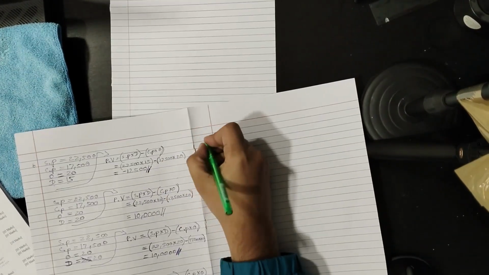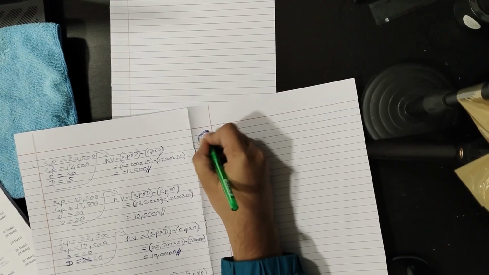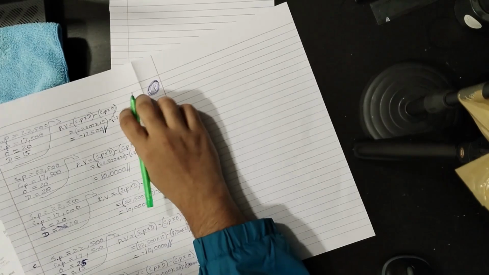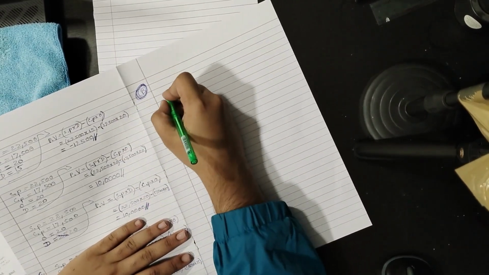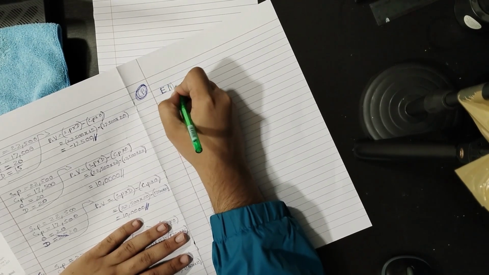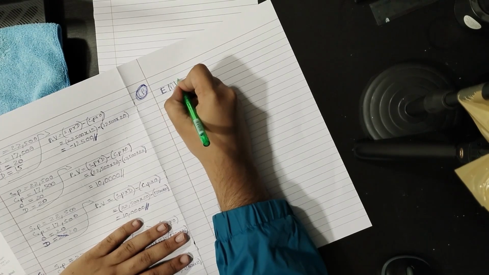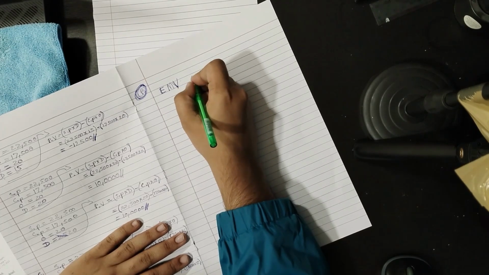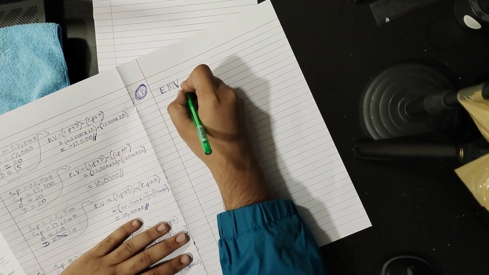Now we are going to do the second one, which is part B. So we can put a B over here to mark the answer. So how did I do this again? All right, this is how I did it. EMV order.